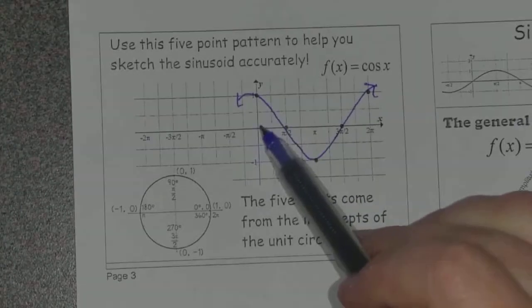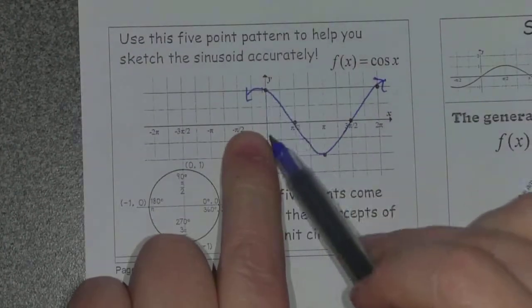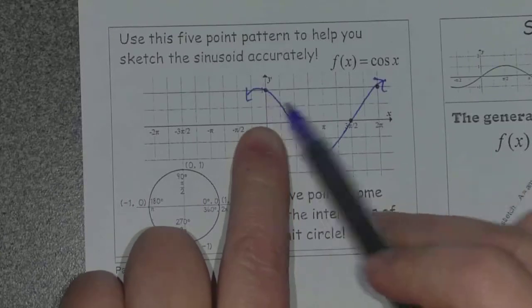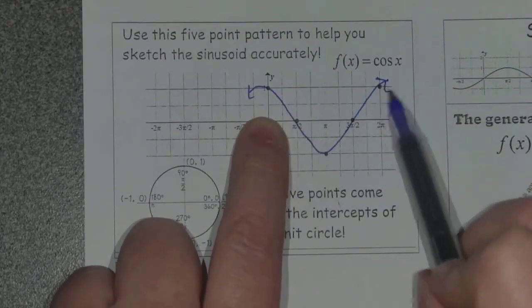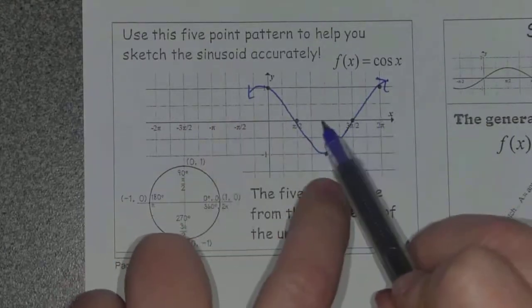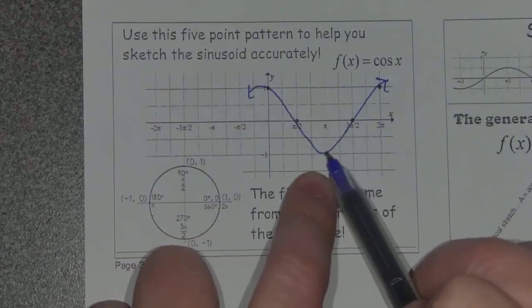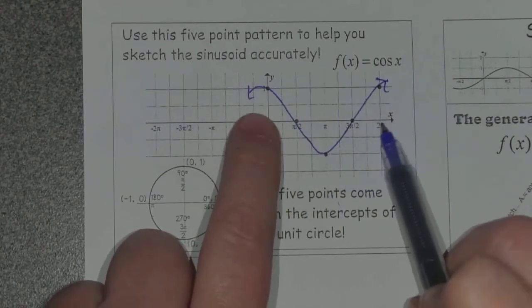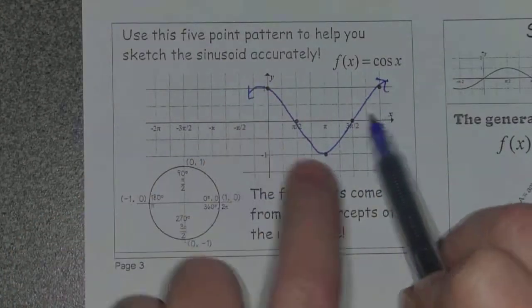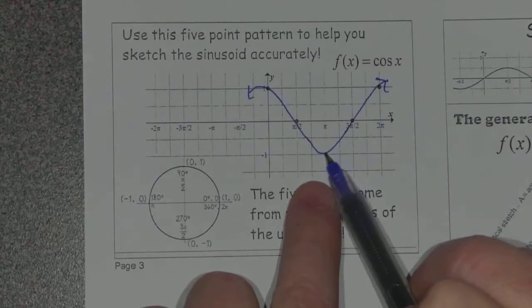But notice that when you're at the y-axis, you're up at 1 to start. When you're at 2 pi, where are you at? You're up at 1. And in the middle, where are you at? Down at 1. Okay, right? So start and finish at 1, and in the middle, you're down at 1. You following me on our 3 big points we're going to use?